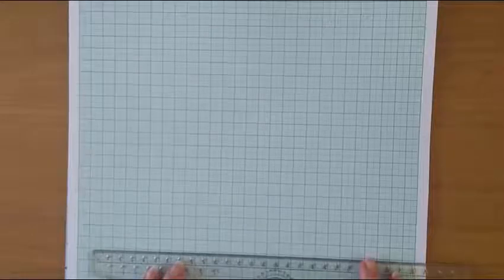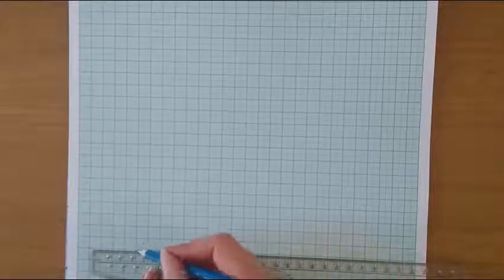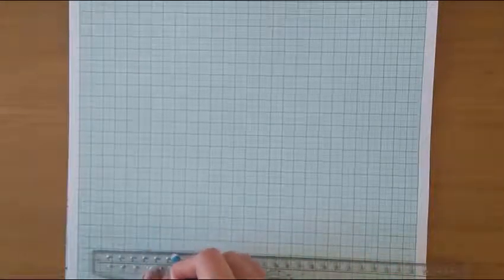So now we've got a set of results. What we need to do is produce a graph of those results. So I've got a bit of graph paper, ruler and a pencil. I'm going to start by drawing my axes.